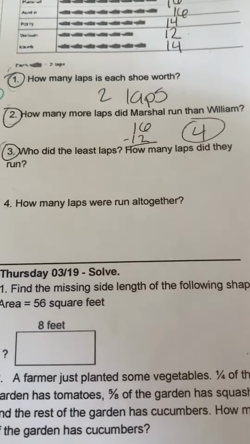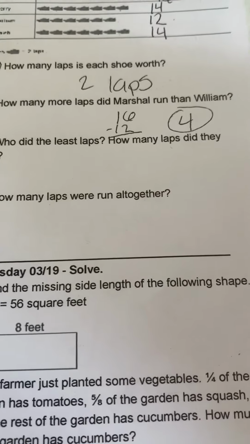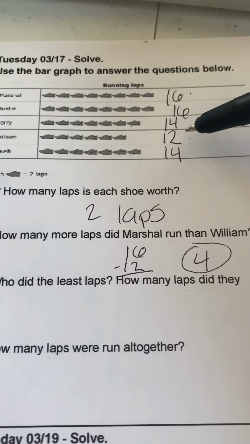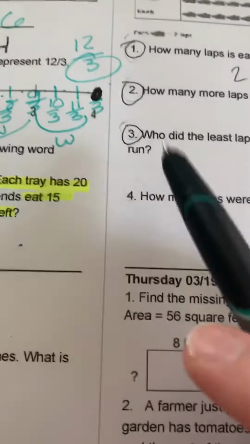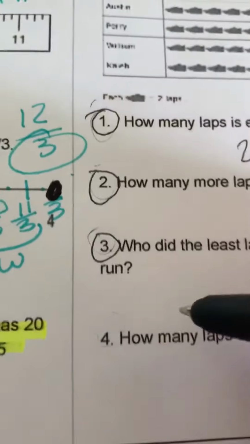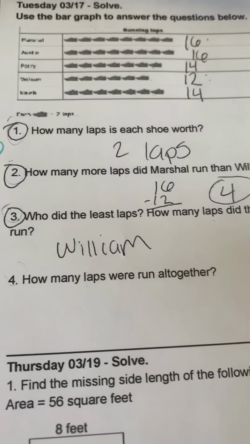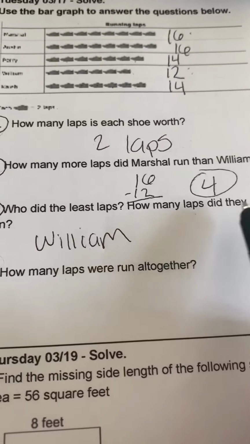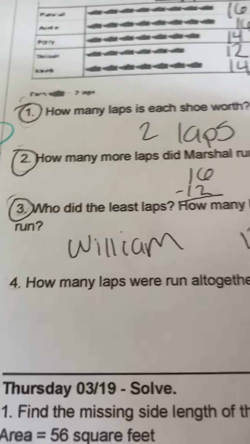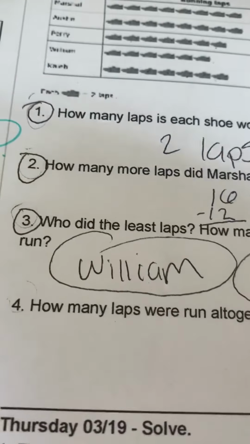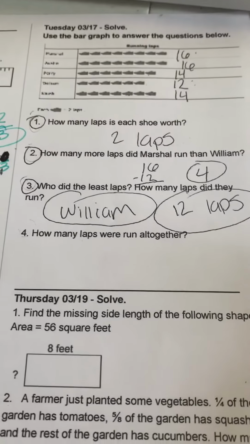All right, who did the least laps? How many laps did they run? So let's go look at which number is the least. 12 is the least. So who did the least laps? Well, 12 belongs to William. So William. But there were 2 questions. It says, how many laps did they run? 12 laps. So this was a 2-question problem, and there are my 2 answers.